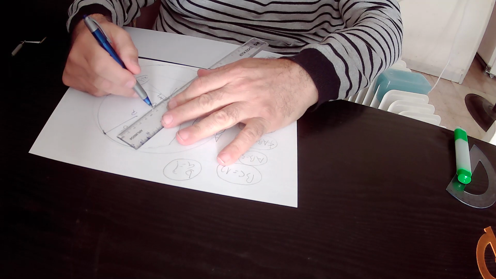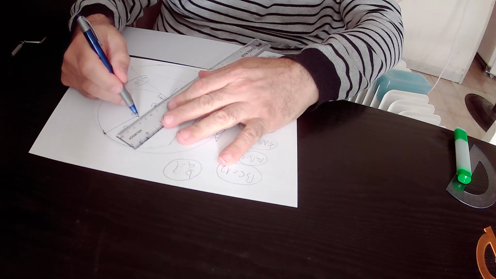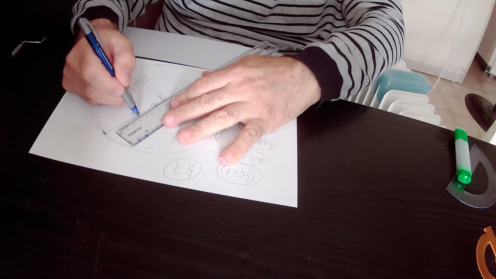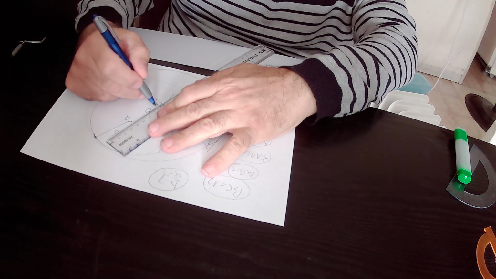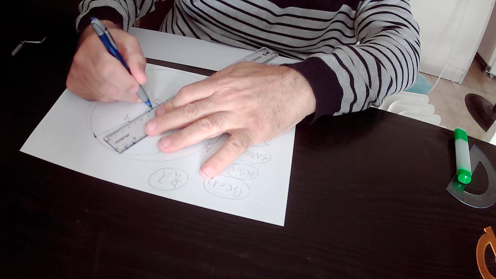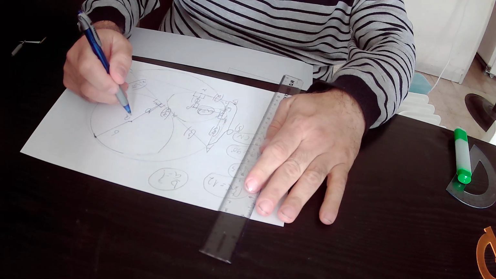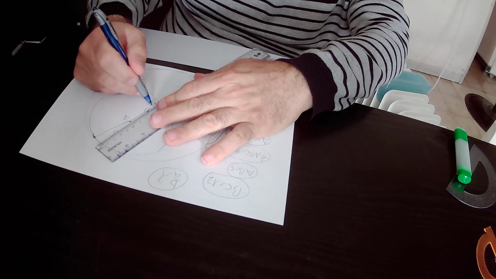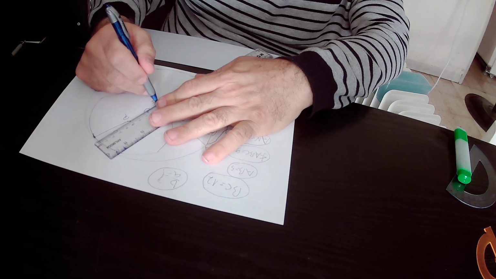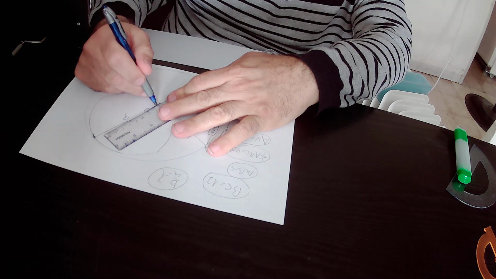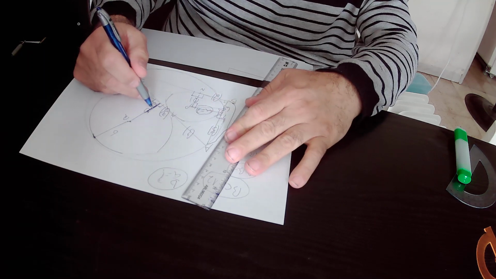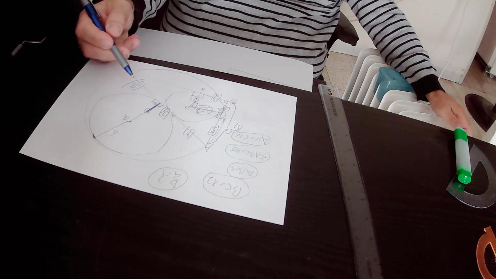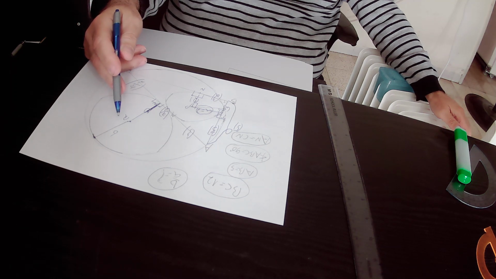Therefore, QN is the radius of this circle, that is equal to b units in length.